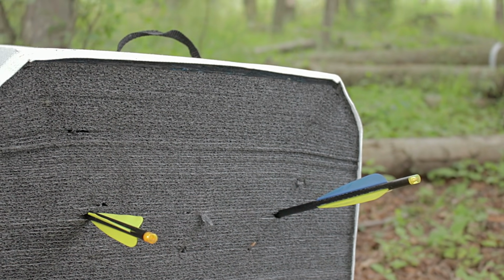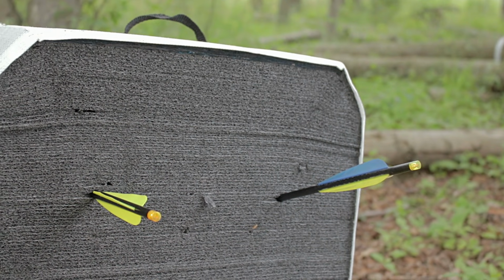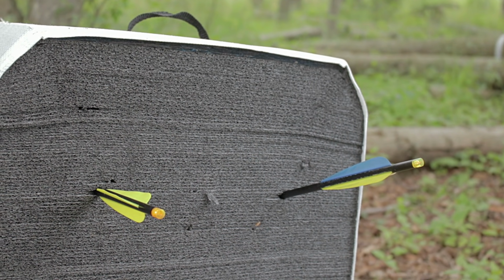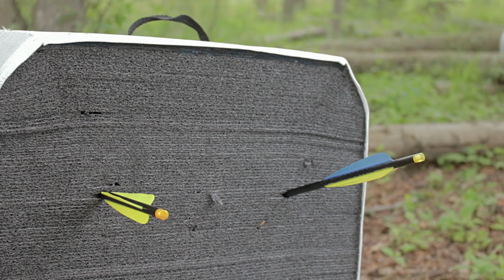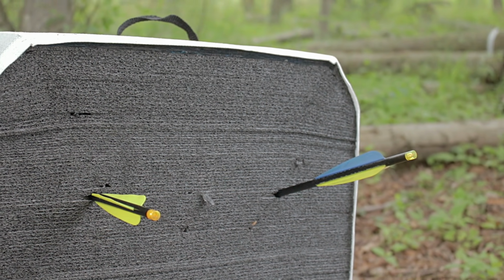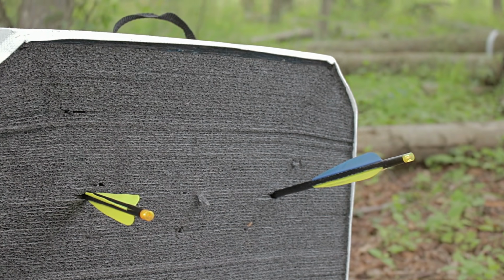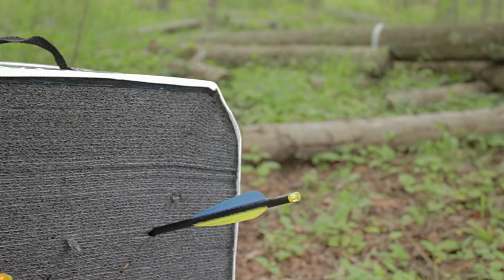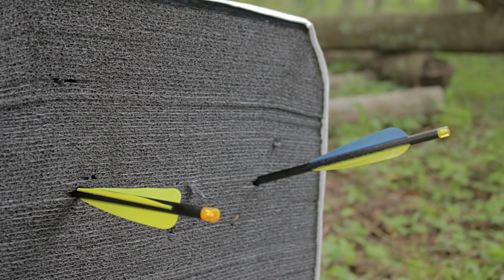You might adjust your point of aim depending on your height and your angle and all that. But that's where you want to hit on the deer, and it has more to do with the deer's vitals. When it comes to the overall shot, it's the same both ways, right? Doesn't make much difference.